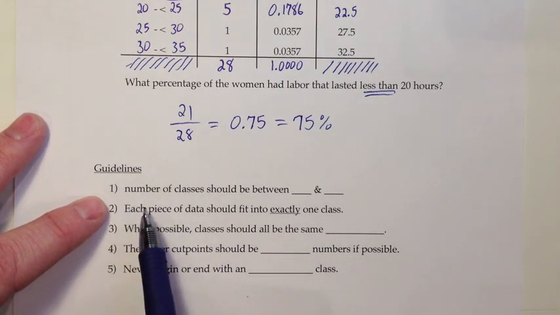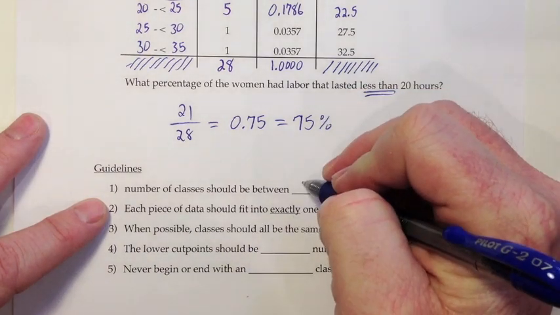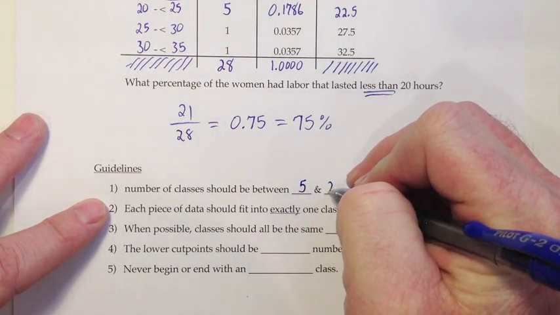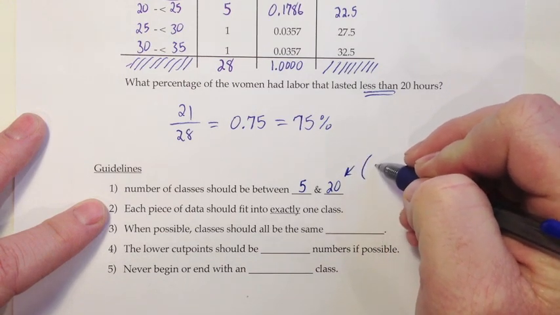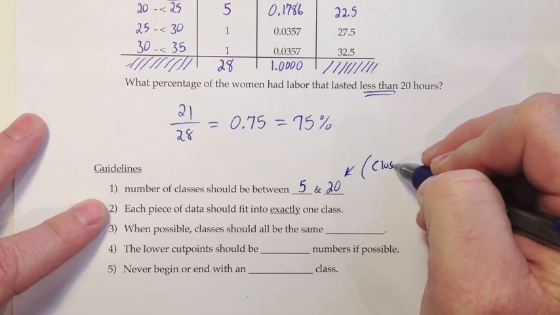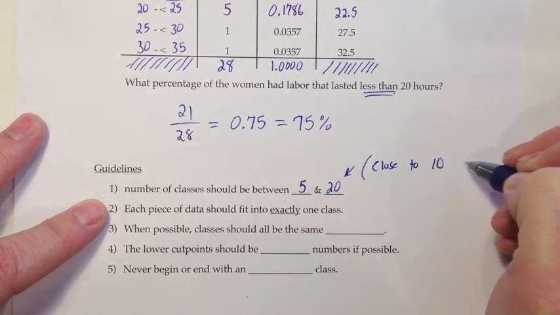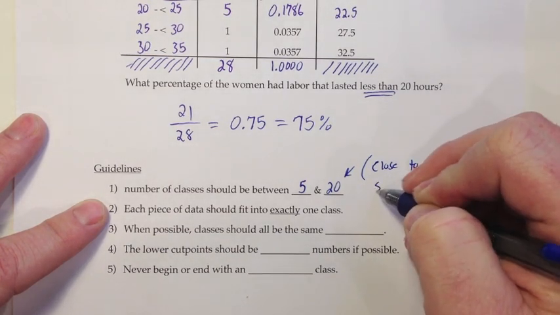So the guidelines are the number of classes should be somewhere between 5 and 20, and I would even say that you might want to keep that max more like close to 10 for small data sets.